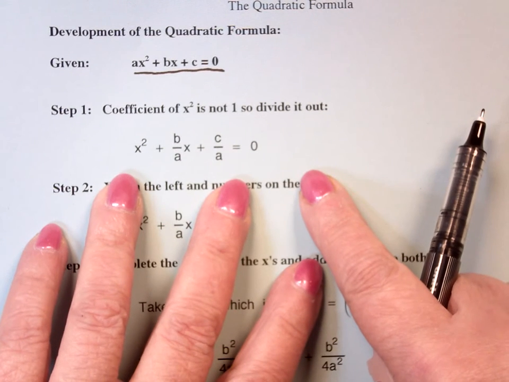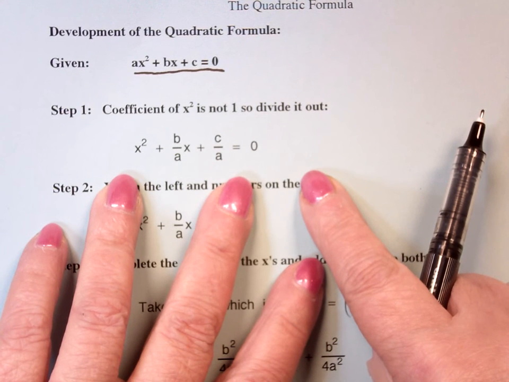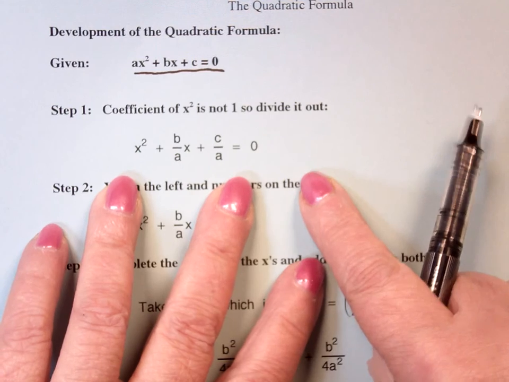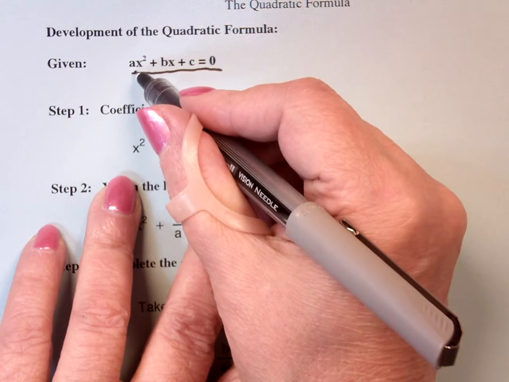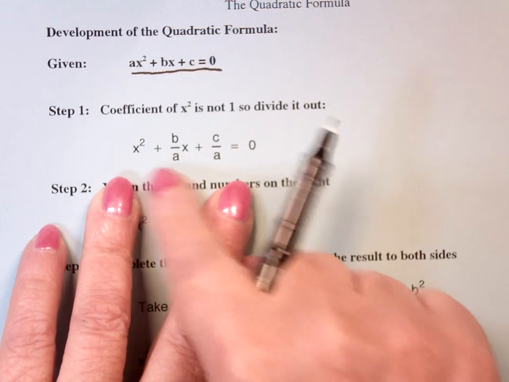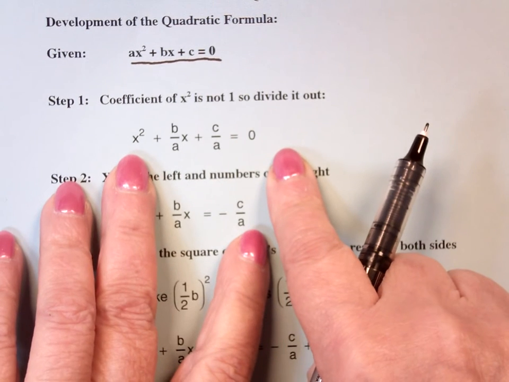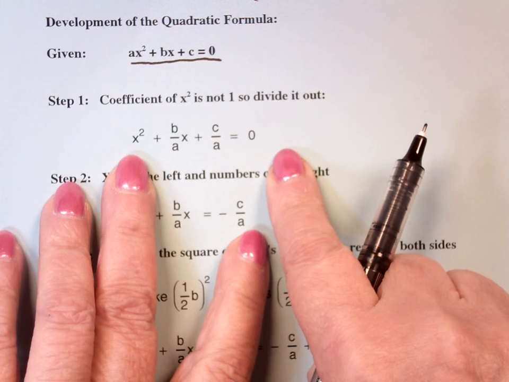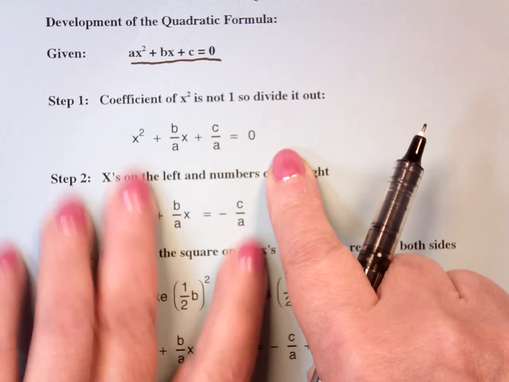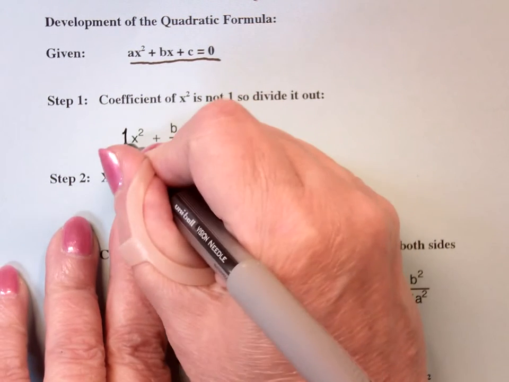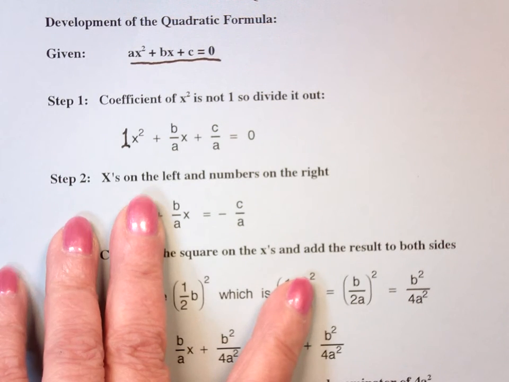Well, if the coefficient of x squared is not 1, you divide it out to make it 1. So the coefficient of x squared is a, so you divide everybody by a. So you would get x squared plus b over a x plus c over a equals 0. The coefficient of x squared is now 1.